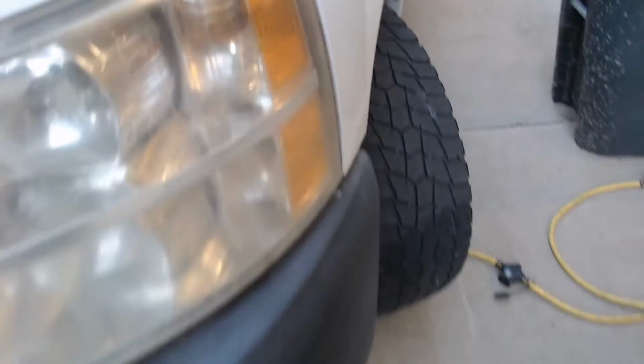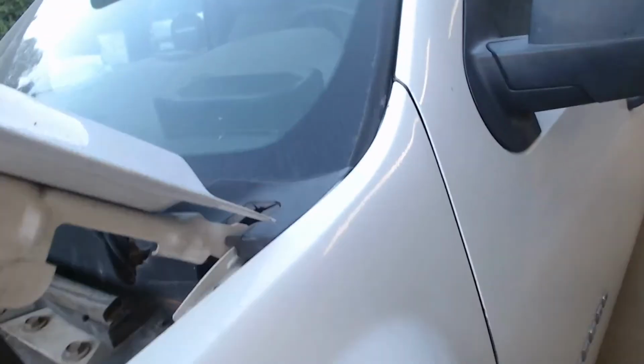If we look over here at the VIN for just a moment, see if I can get close enough so you can see it. Yeah, the fifth digit's a C, which means it's a two-wheel drive, and then the one after it means that it's a half-ton. So this is an 07 4.8 liter half-ton two-wheel drive Silverado.